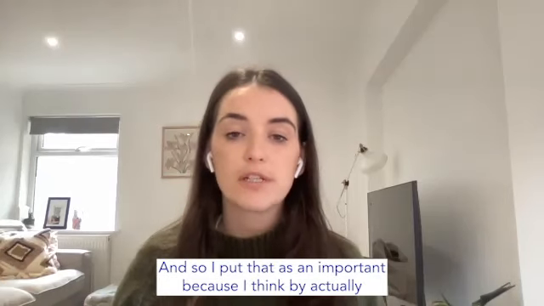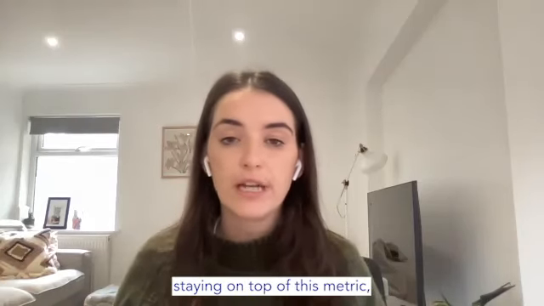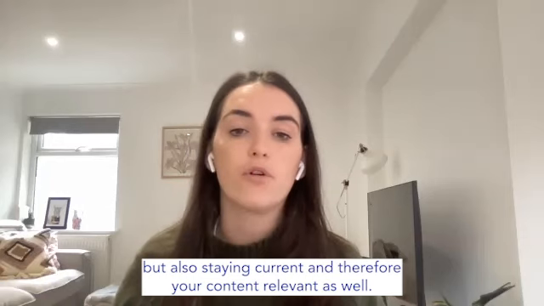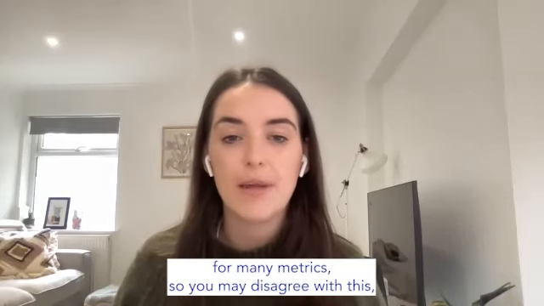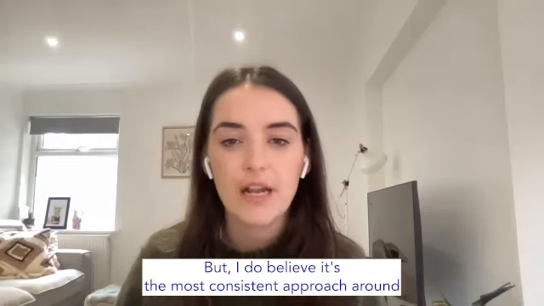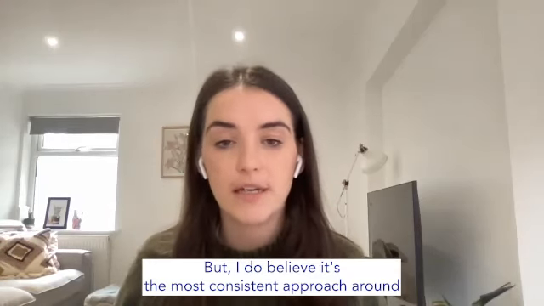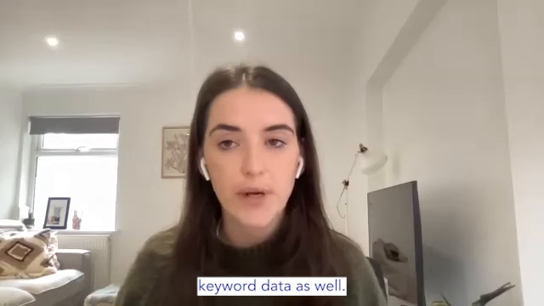So I put that as important because I think by actually staying on top of this metric, you're also staying current and therefore your content relevant as well. Obviously, there are always going to be for and against arguments for many metrics. So many may disagree with this being my undervalued metric, but I do believe it's the most consistent approach around keyword data as well.